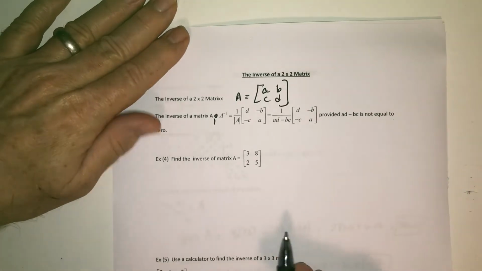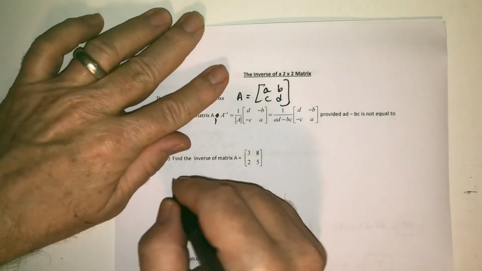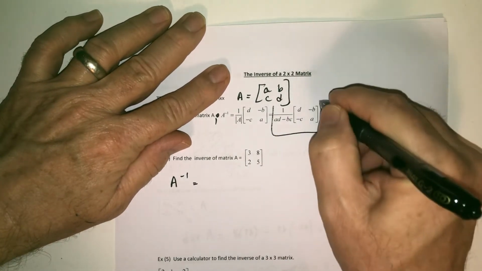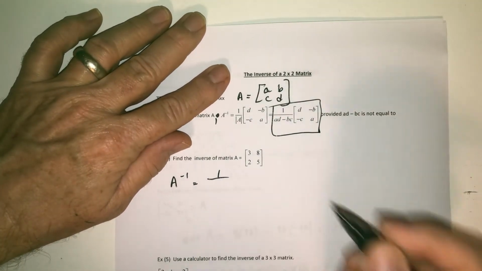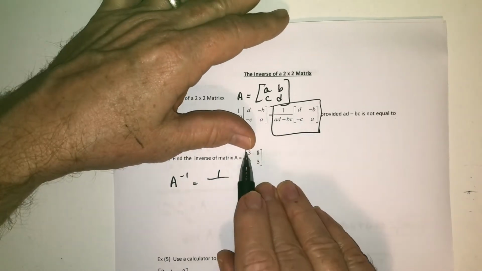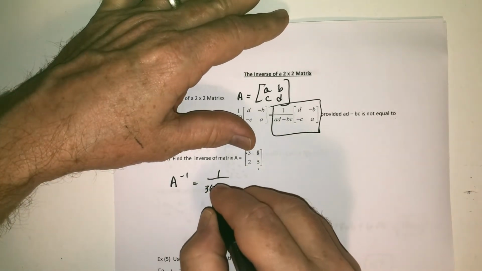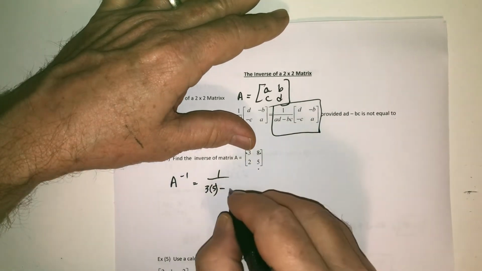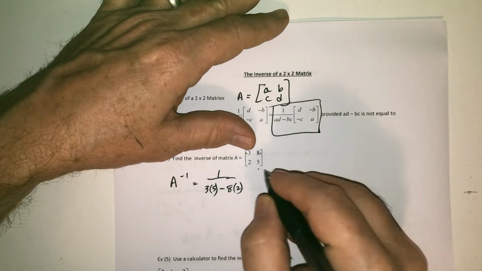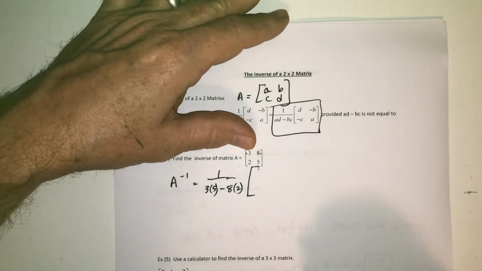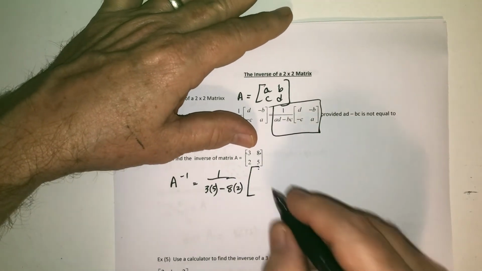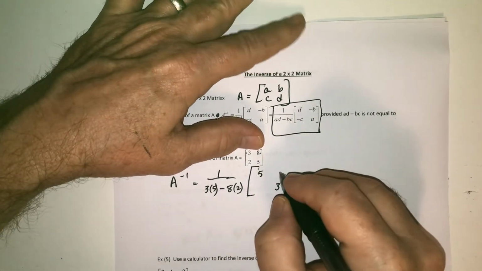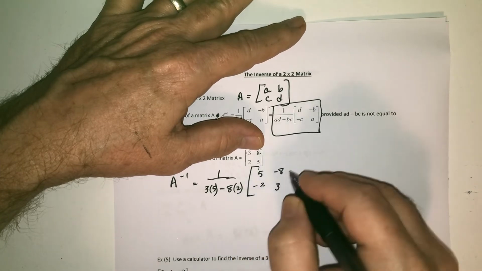Okay, all right, so if we want to find the inverse matrix of A, I like to think of it this way right here: 1 over, I'm going to do A times D. Well, that's 3 times 5, minus, I'm going to do B times C. Well, that's 8 times 2. All times the matrix, we're going to switch the roles of A and D. So 5, 3, change the signs on B and C, -8 and -2.